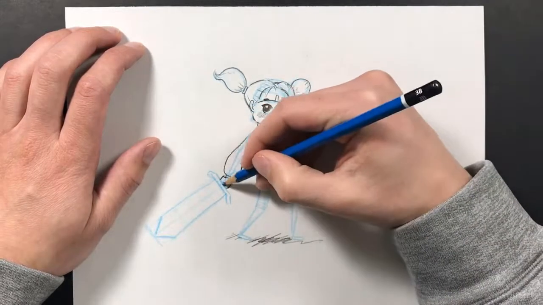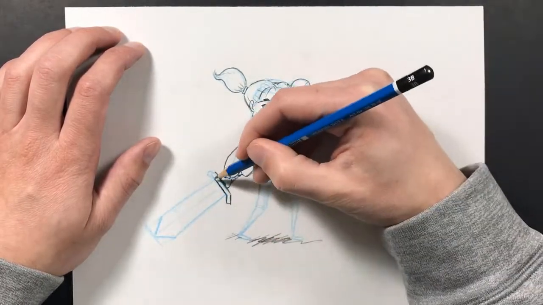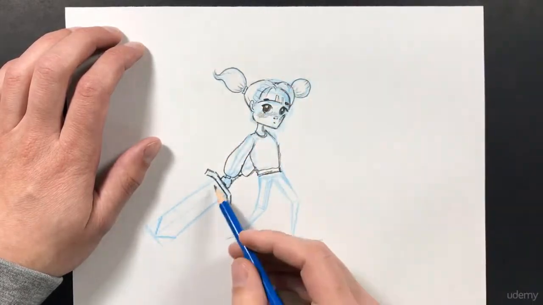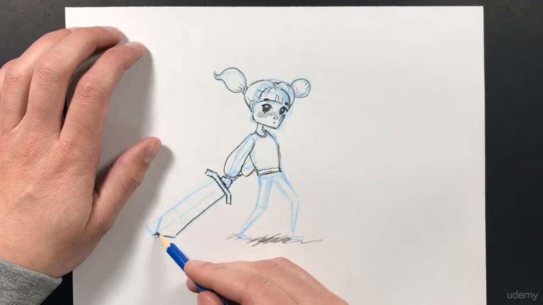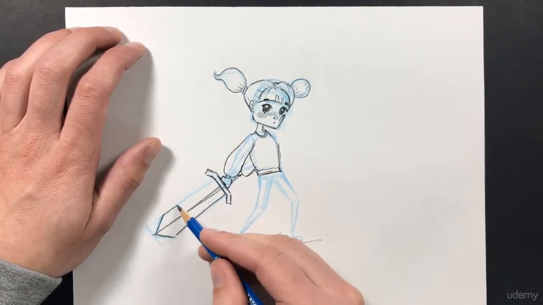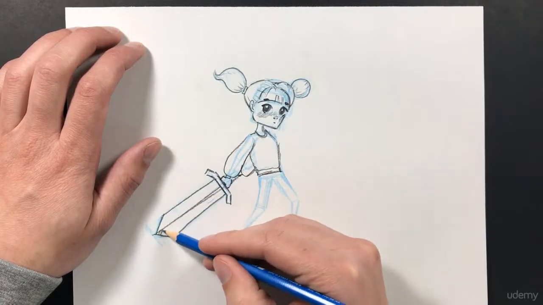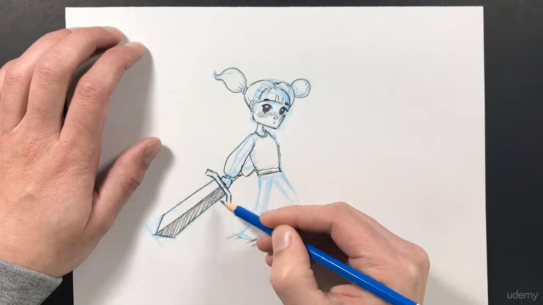Then let's go ahead and draw in the sword guard. So I'll add that in right there. And then we have the shape of our blade. So we'll go ahead and draw that in. And whoops, I got that off just a little bit, so I need to fix that. And then I'm going to go ahead and darken in this bottom area, since it's probably in shadow.